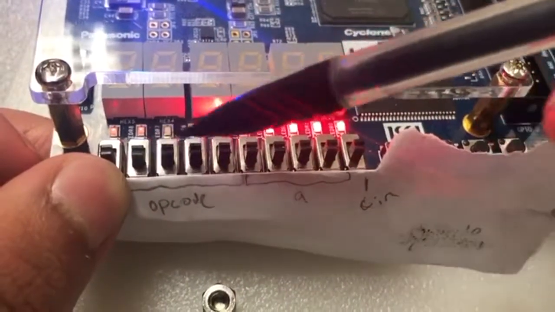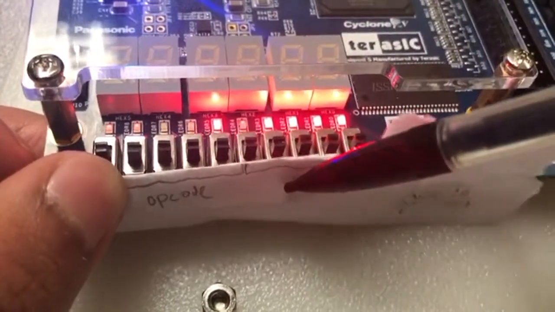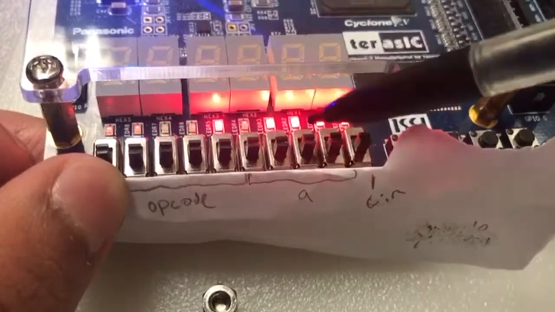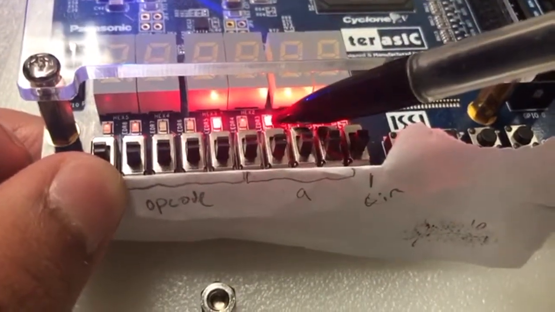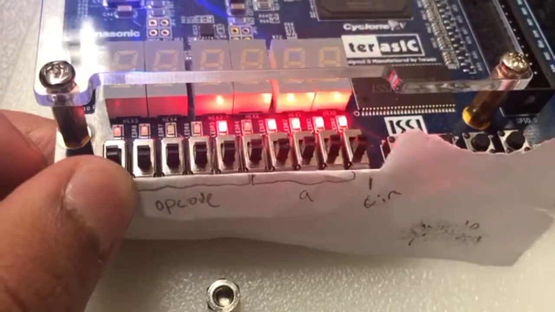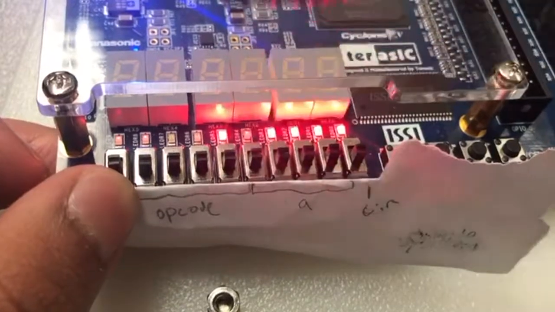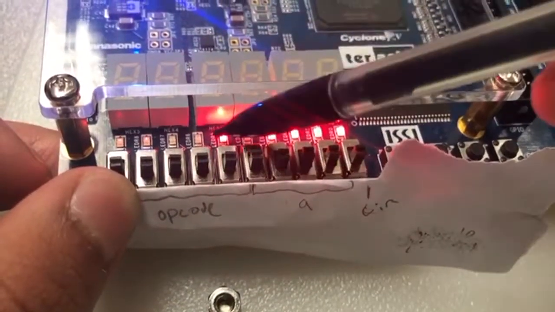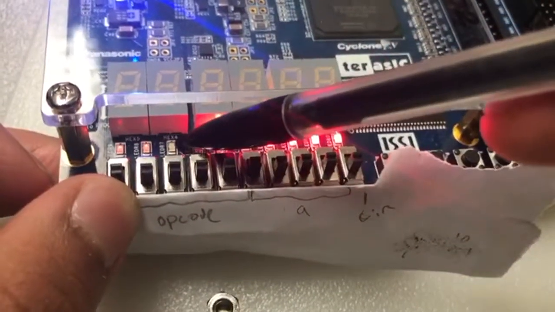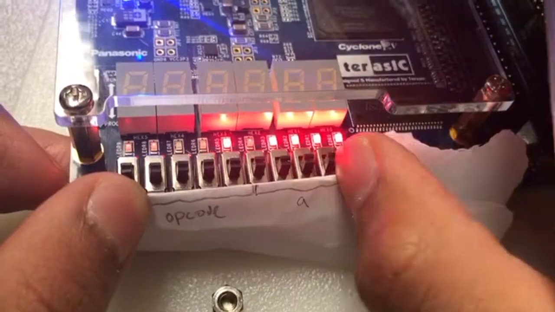The opcode right now is 0000, and A right now is 0000, since all these switches are down. And right now it's showing that the output is 1111, which is correct because the opcode is inversion. You can see that the carry out bit is turned on, which doesn't matter for inversion. The 0 bit is off because this is not 0, and this is overflow, which is again irrelevant for inversion.